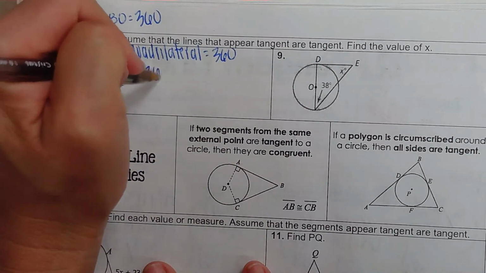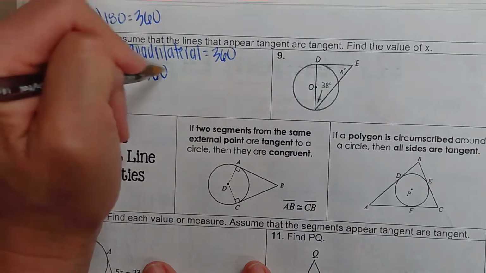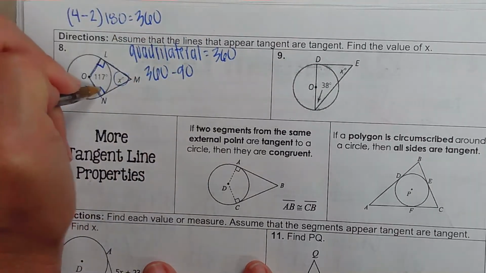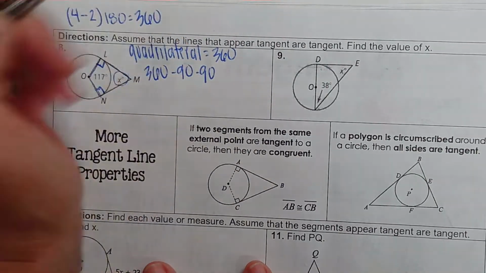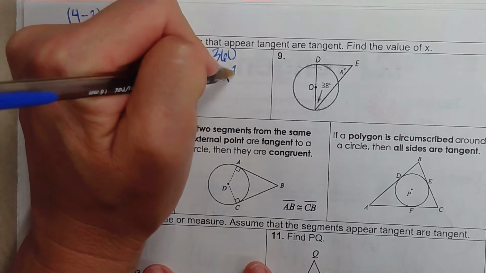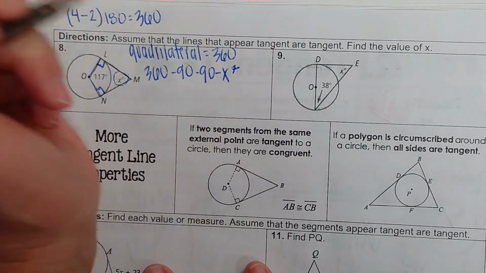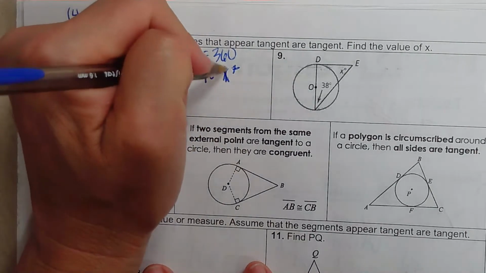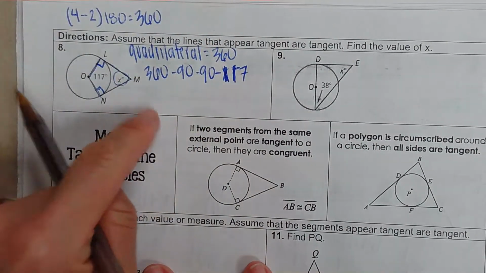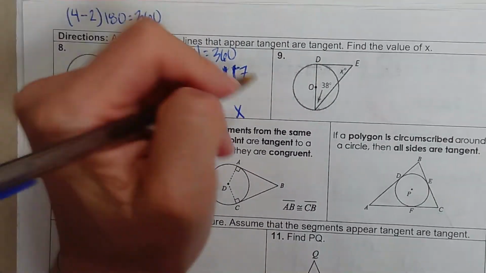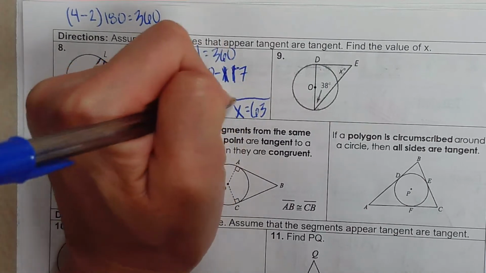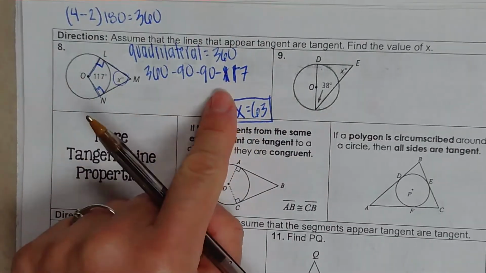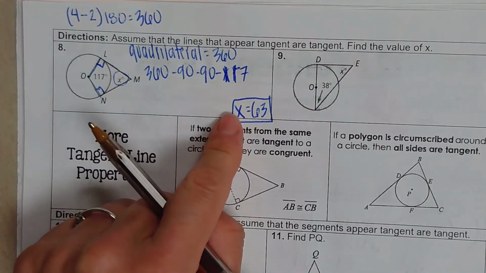So 360 minus 90 minus this other 90 minus 117 will give us x, which we know once we subtract all of those is 63.